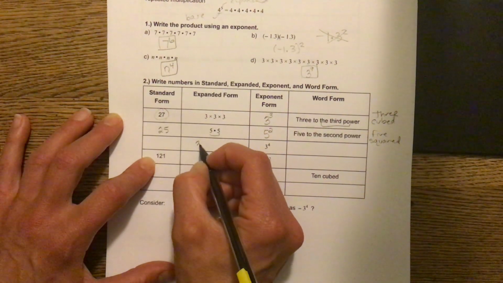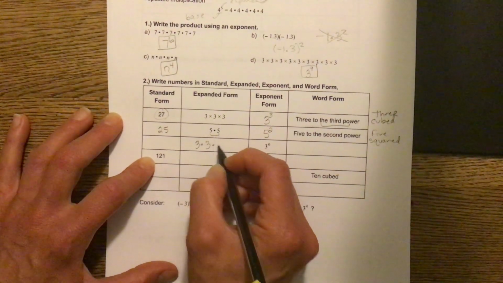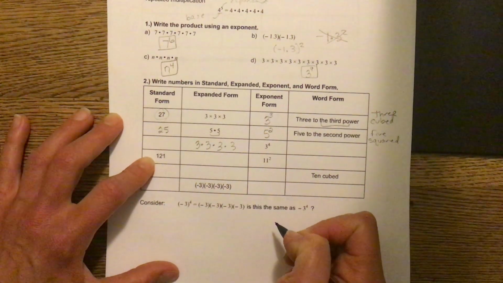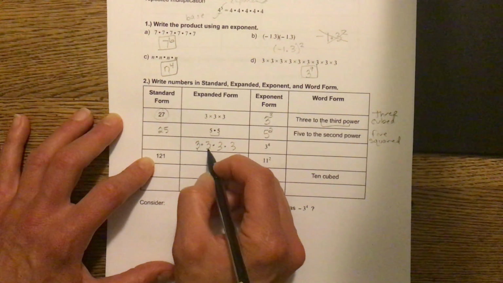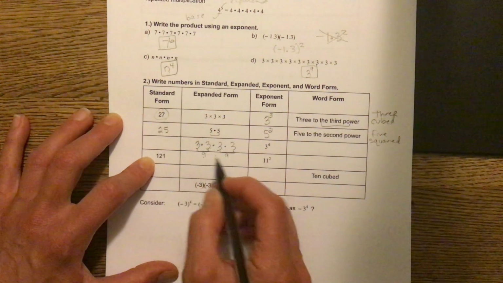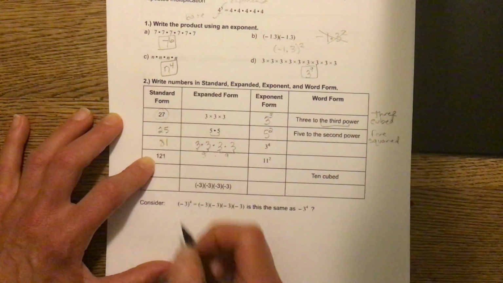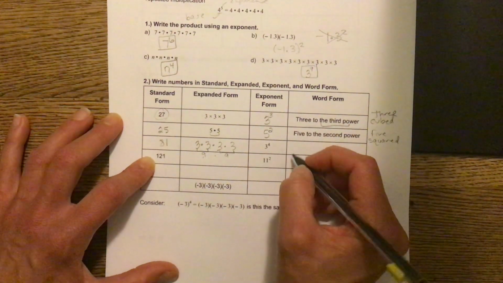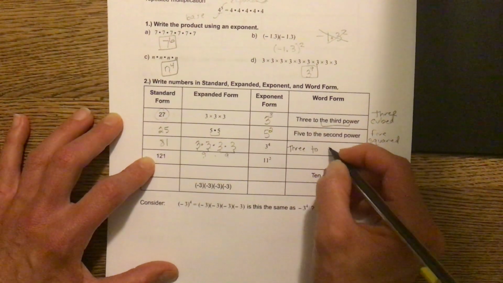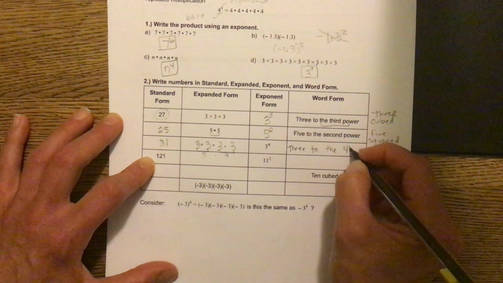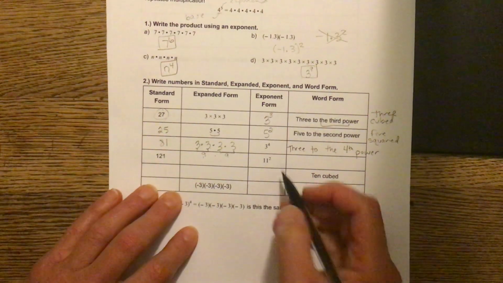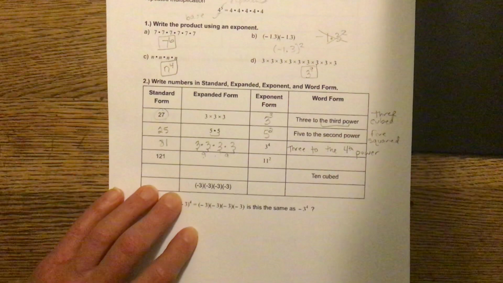All right, here we've got 3 to the 4th power. That means we're multiplying 3 by itself 4 times. So 1, 2, 3, 4. Let's see, 3 times 3 is 9, and 3 times 3 is 9, and then 9 times 9 is 81. And we say this is 3 to the 4th power.